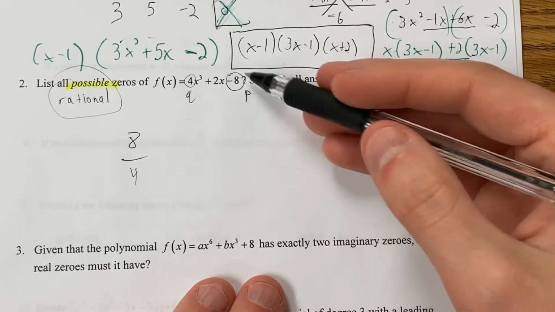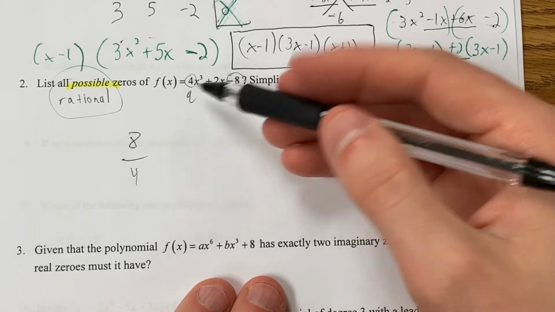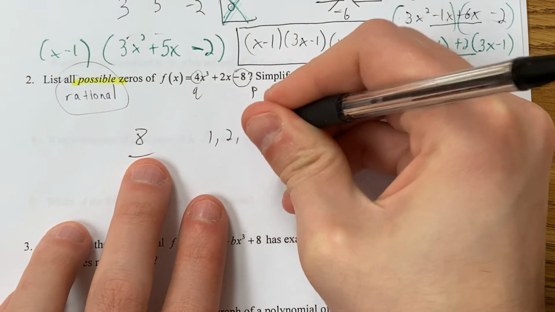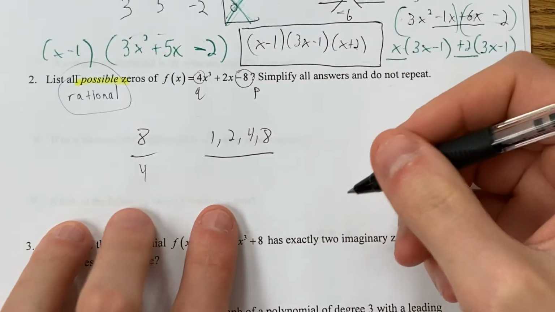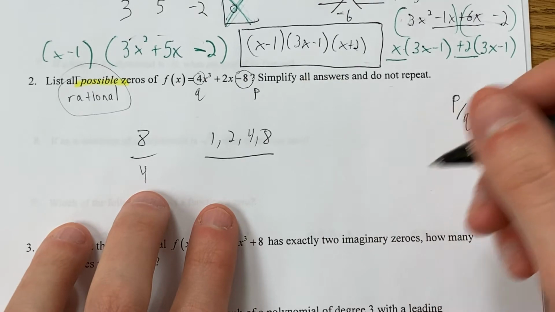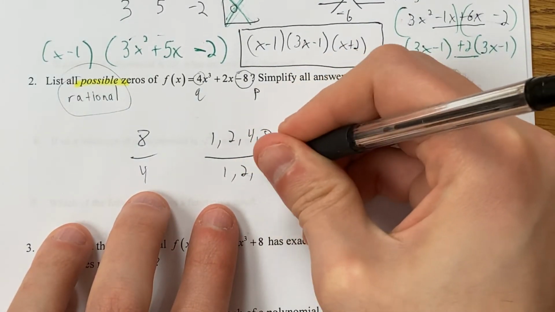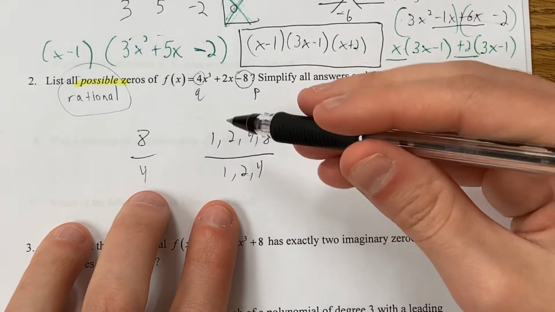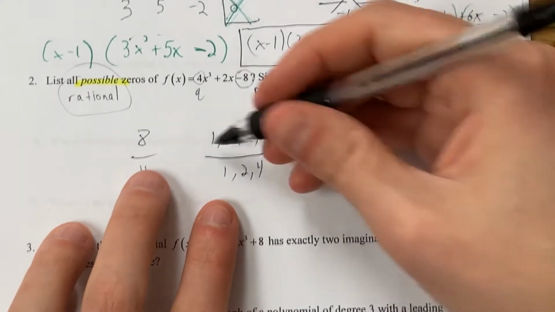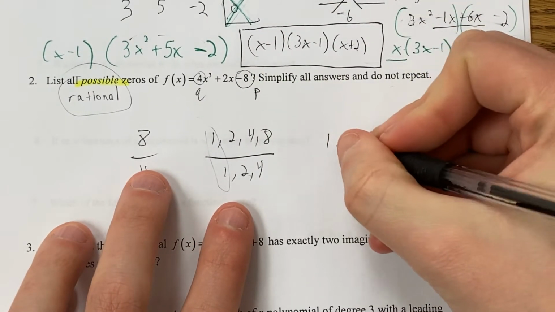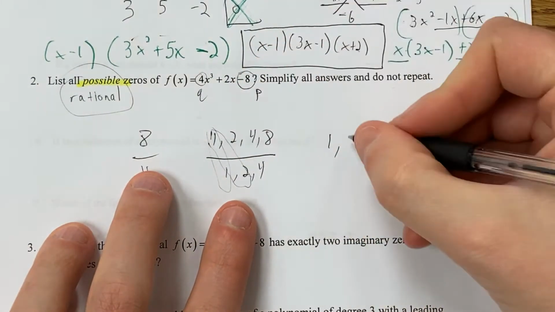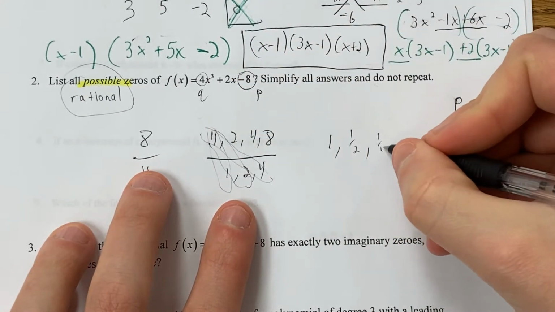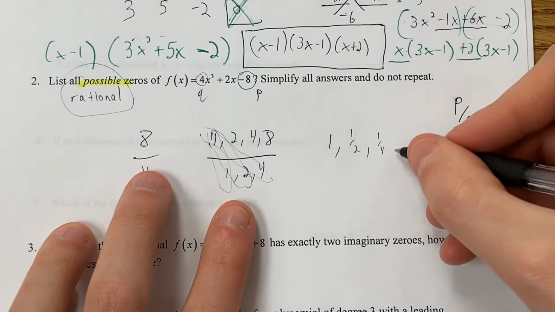So you're going to list out all the factors of 8 divided by all the factors of 4. So everything that goes into 8: 1, 2, 4, and 8. And all the things that go into 4: 1, 2, and 4. After you do that, you have to write out every single possibility here. That is 1 over 1, which is 1, 1 over 2, which is a half, 1 over 4, which is a fourth. And then you keep going.